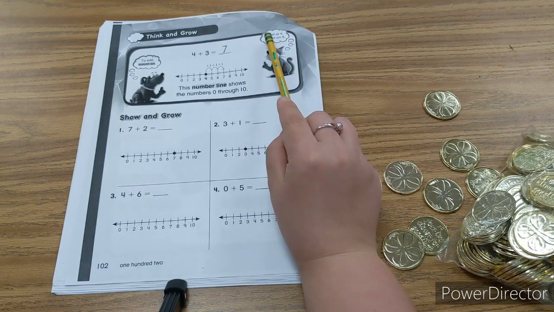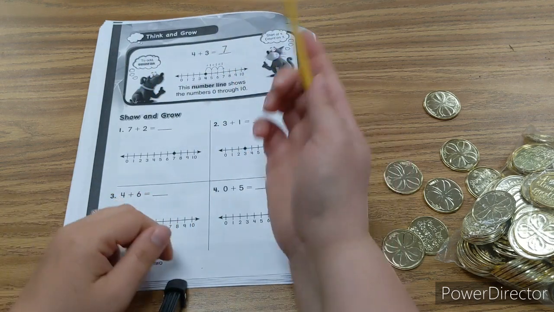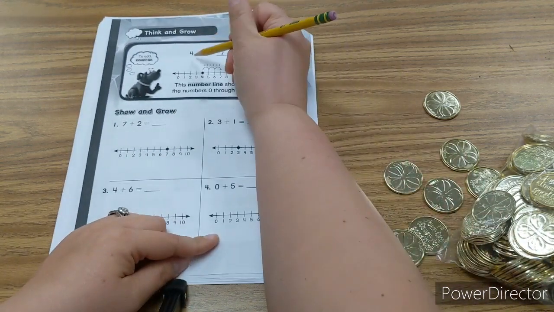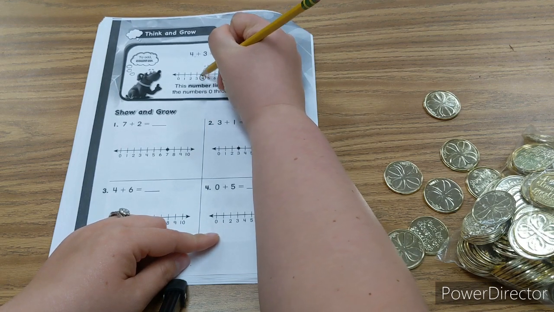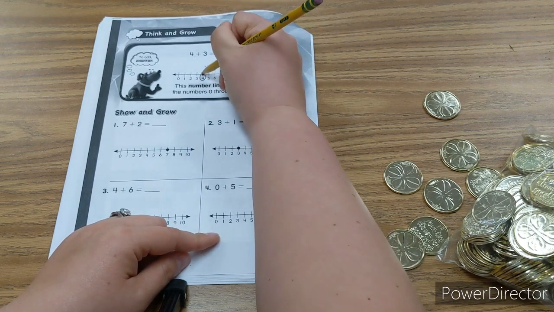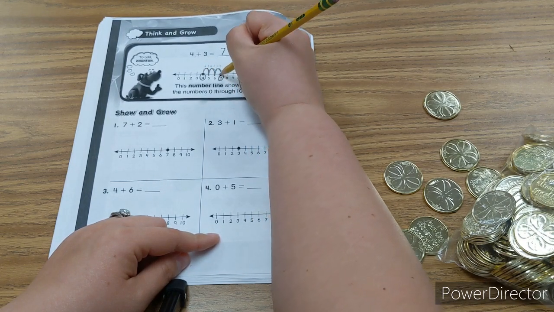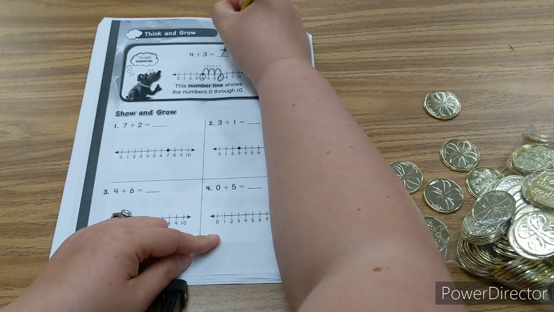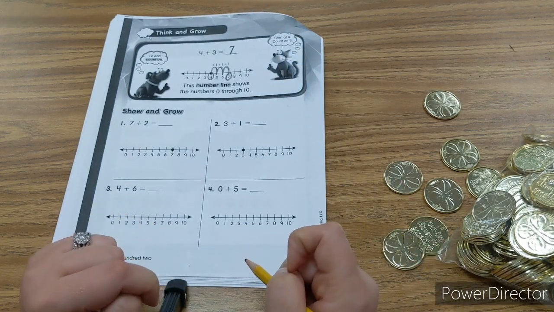Start at 4 and count on 3. So, for our problem, we have 4 plus 3. We start at 4 and we need to count up 3. 1, 2, 3. Our answer is 7. 4 plus 3 equals 7.